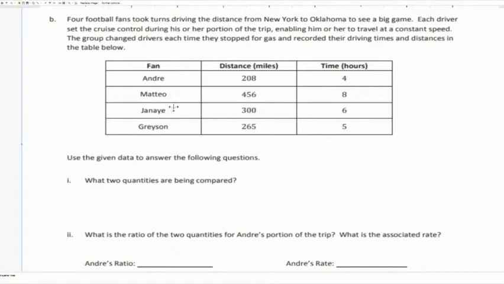All right, so here we go. We have 4 fans here. We have the distance, or how far they traveled, and then how long it took them to get there. Of course, that's our table. Let's take a look at the first part. It says use the given data to answer the following questions. So we're going to use this table to answer the questions below. The first one says, what 2 quantities are being compared? Well, the 2 quantities, of course, are the distance and the time: how far they travel and how long it takes them to get there.